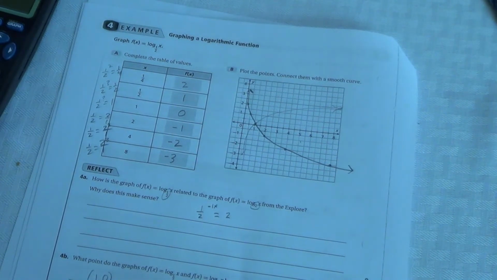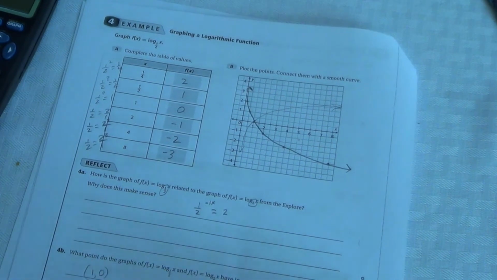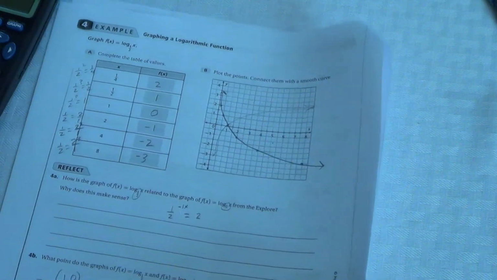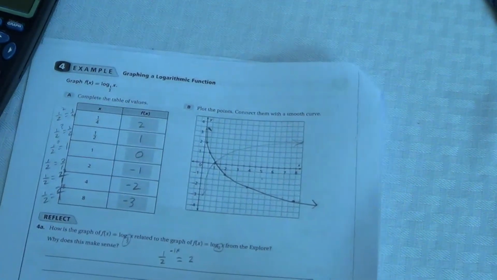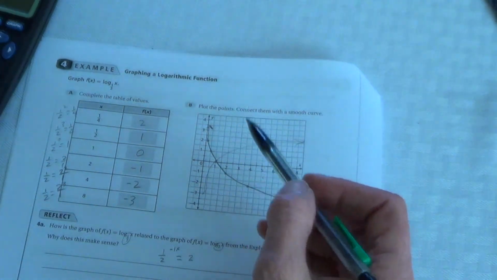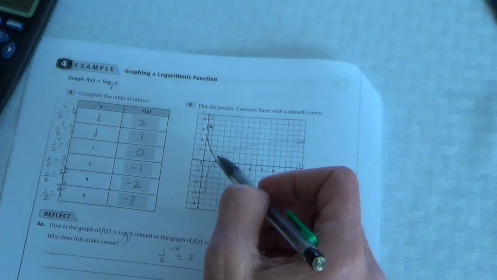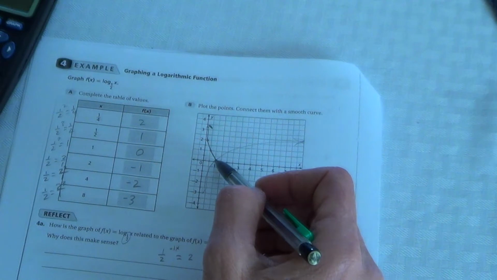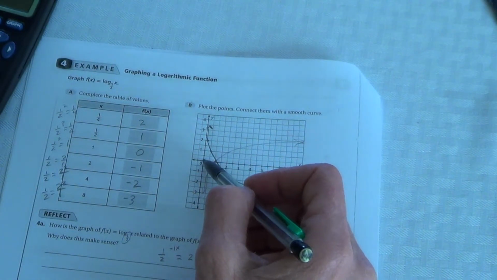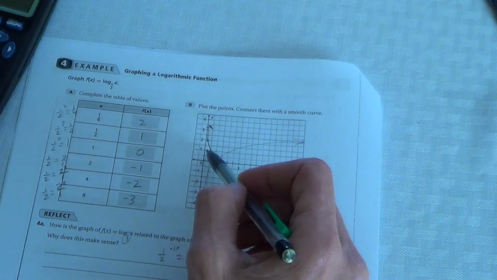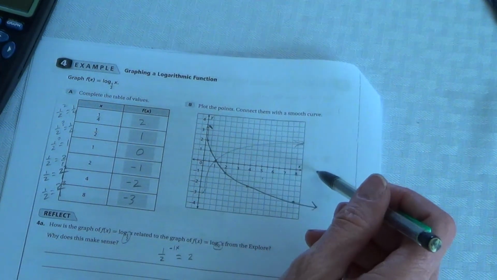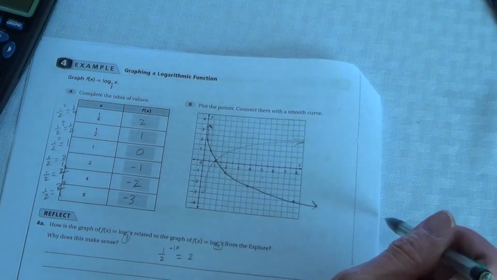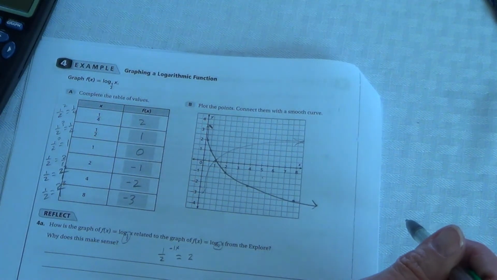That's our input this time. Describe the end behavior of log base 1/2 of x. Well, the end behavior is that as x goes towards 0, f of x goes to positive infinity. As x goes towards positive infinity, f of x goes towards negative infinity.